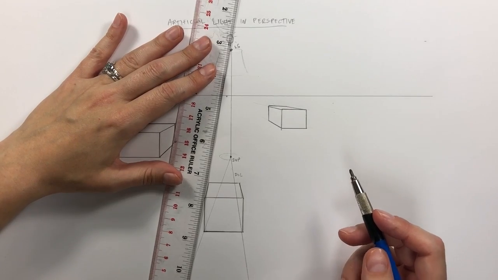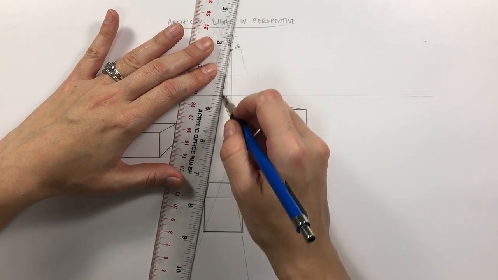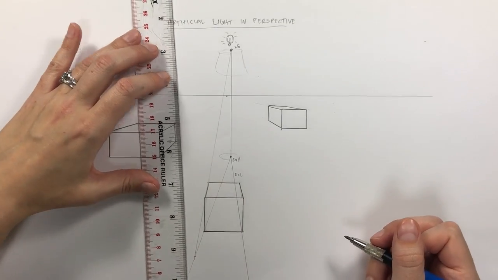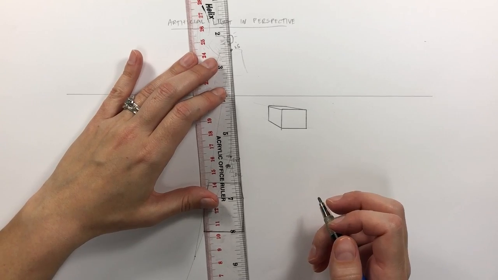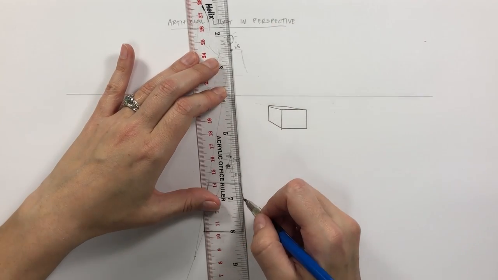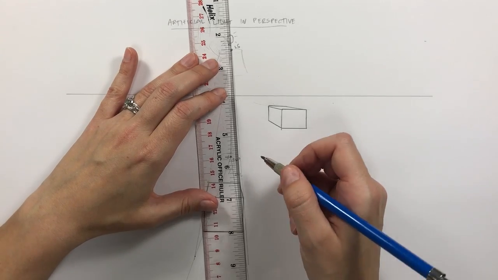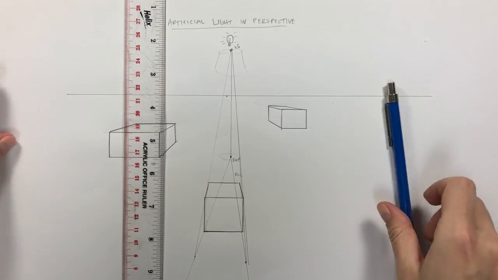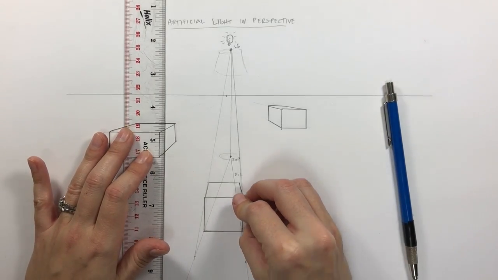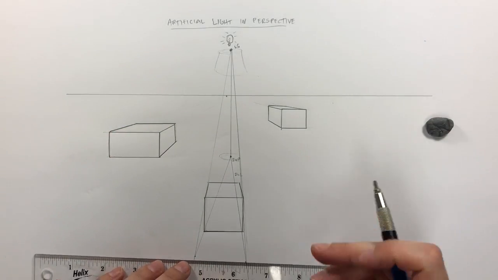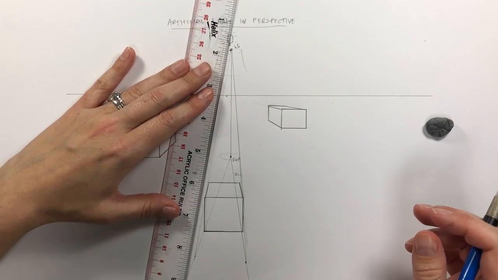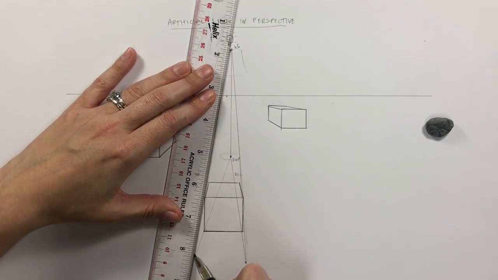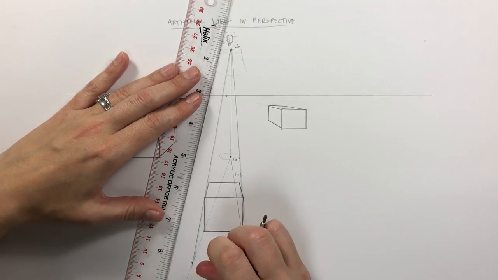So all we need to do is connect a line from our light source to the top corner to where it intersects on the ground. And then same thing with the other side. Light source to corner to ground. That was a little bit off there. There we go. That's a little bit better. Because I was slightly off, I know this is a little bit wrong, so I'm gonna go back. There we go. It'll be back a little bit more.